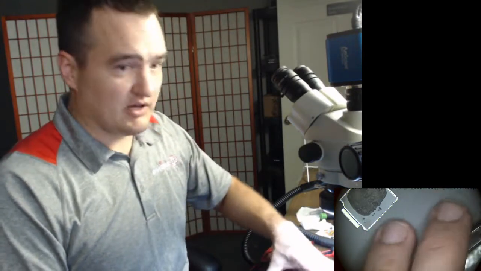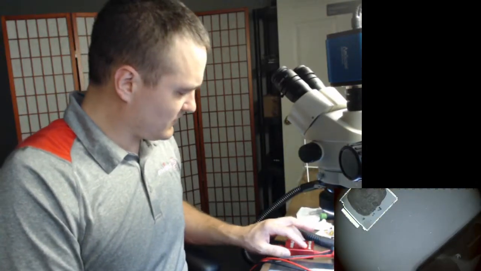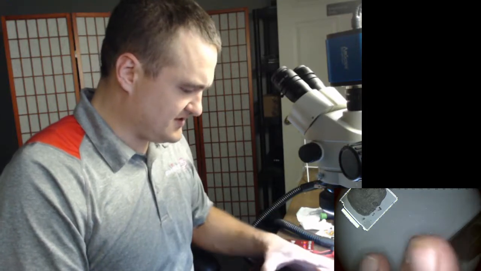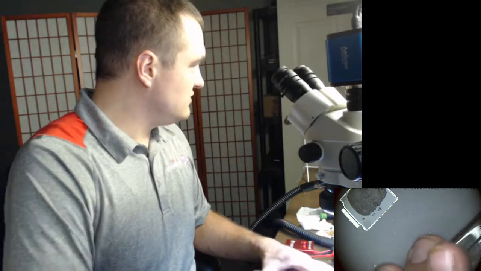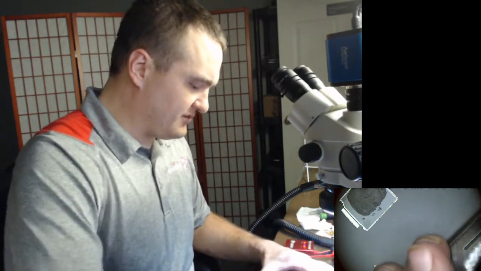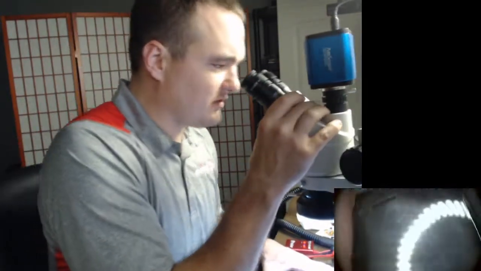So I'm going to go ahead and give power to this phone. And we're going to tell it to boot. So the DC power supply is showing 0.2 right now. It kind of jumps all over the place during boot. The phone is booting up. Let's see if we can see it with the microscope.